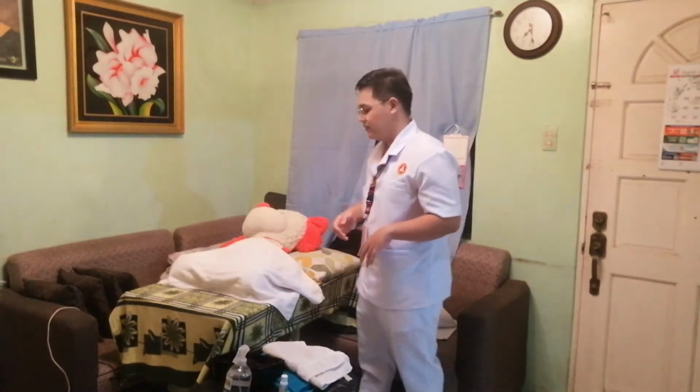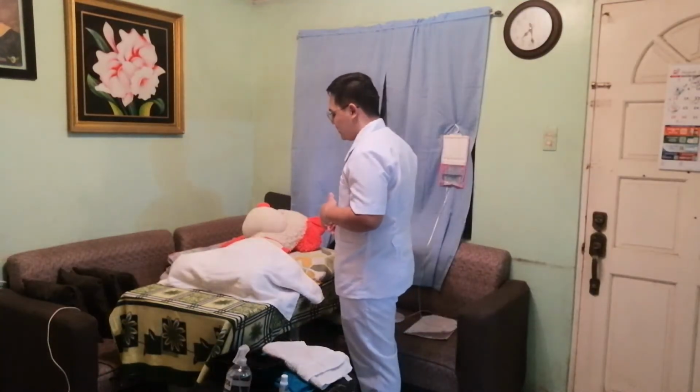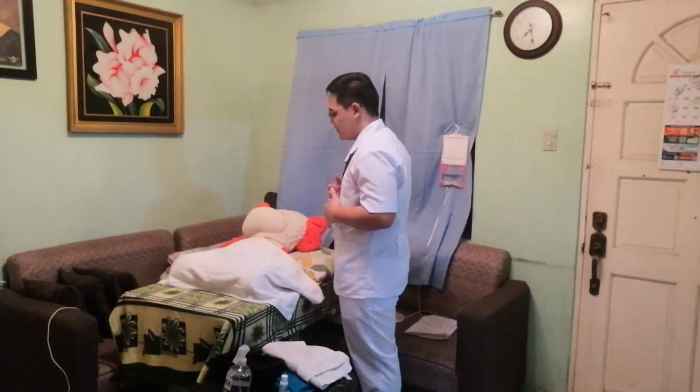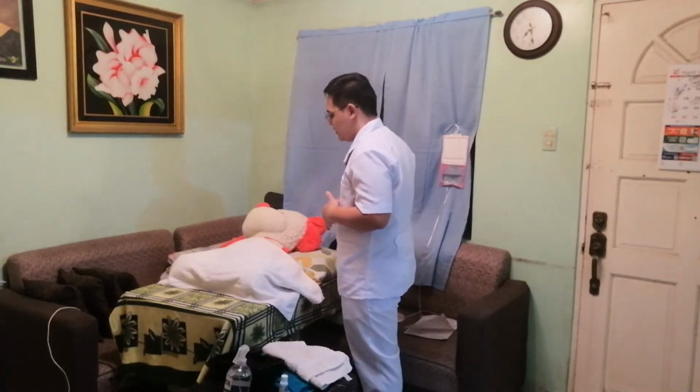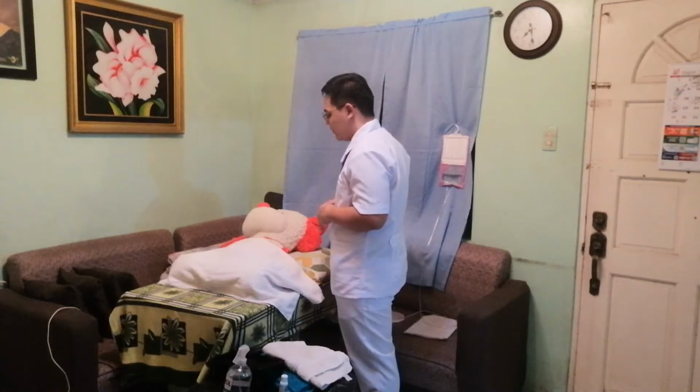And after that, prior to doing the procedure, we will now proceed to our introduction. We need to introduce ourselves to our patient, and we need to verify the patient's identity. Okay. So good day po ma'am. As I said earlier, my name is Chris Daniel Sumawang, and I am a student nurse from Tarlac State University from BSN 2B. So I will be your nurse for today po. Okay po?